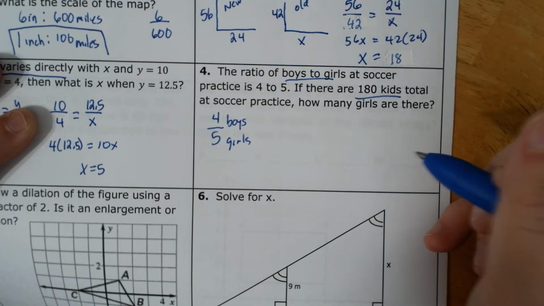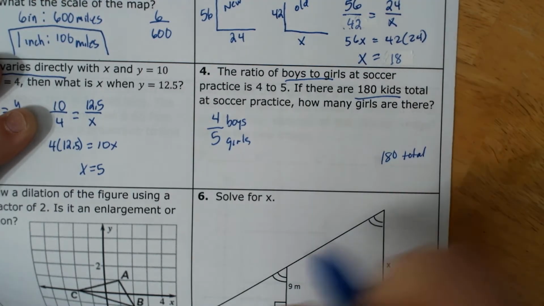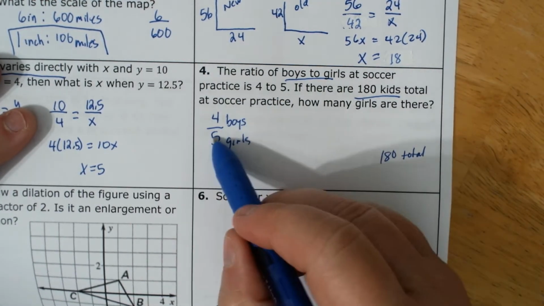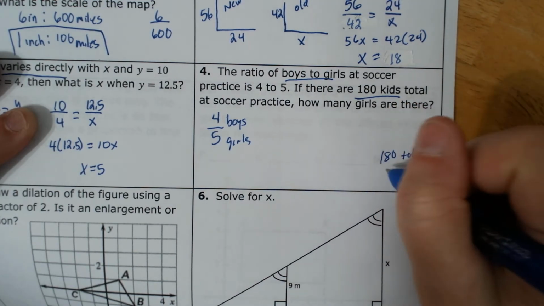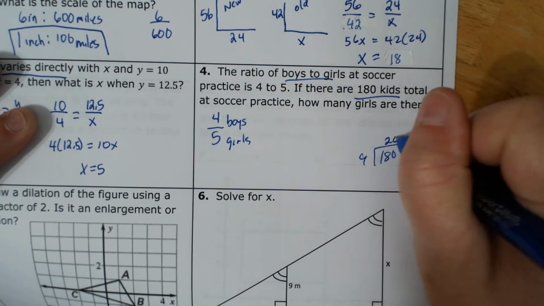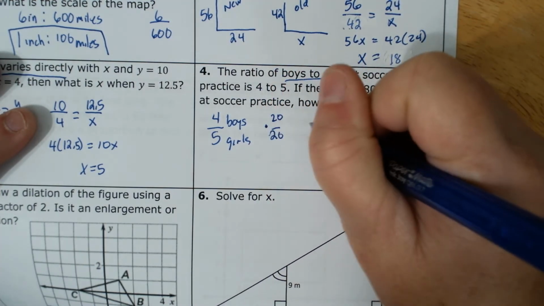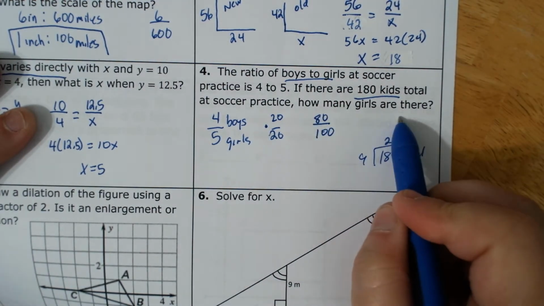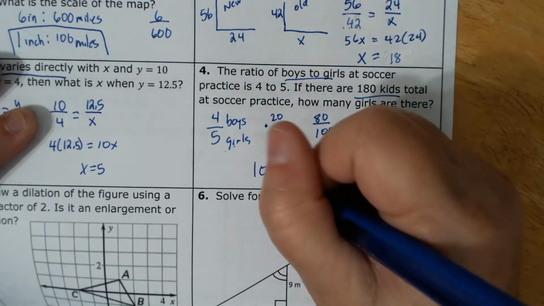Total of the soccer practice, 180 total. Here I have little small groups of 9. So I'm then going to decide how many 9s are in 180. And there are 20. So I have to multiply the girls group by 20 and the boys group by 20, which means 80 over 100. And how many girls are there? And the girls are in the denominator, so 100 girls.